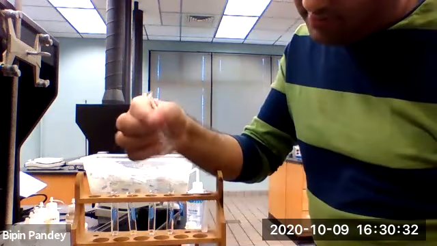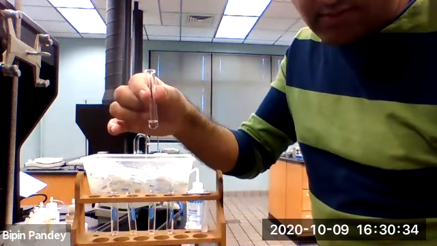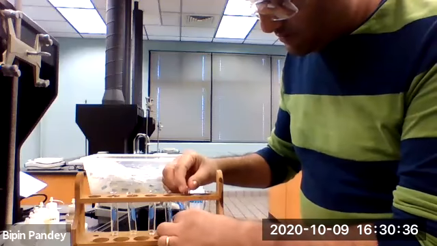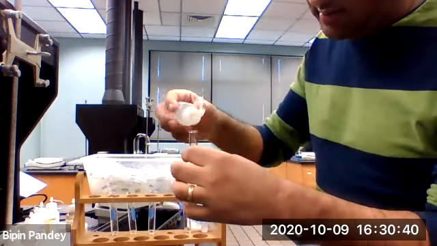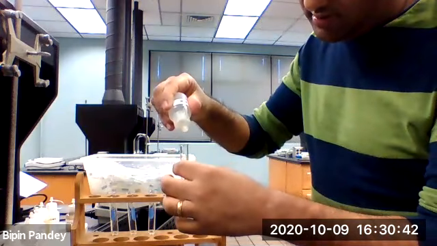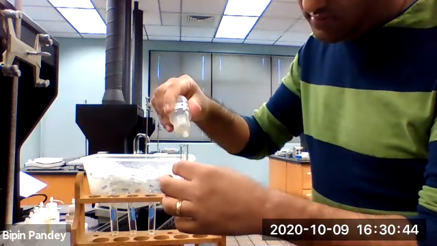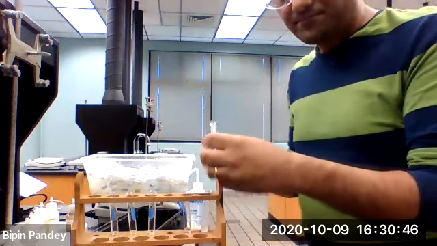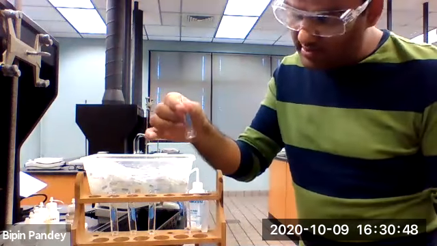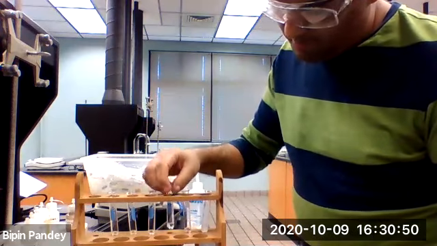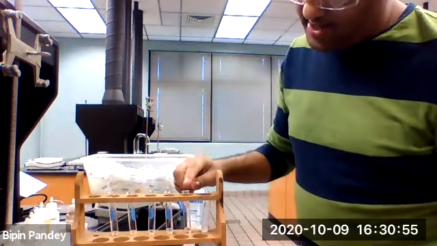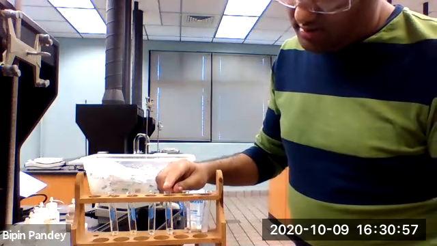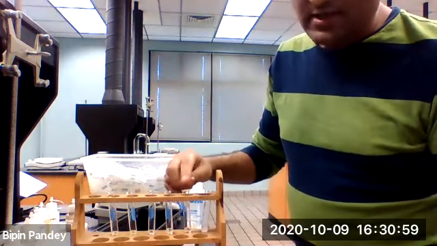Iodide was clear, no reaction, clear solution. Let's add the strontium nitrate to a solution containing the nitrate. Again, the solution is clear. This means that if our unknown has iodide or nitrate, then this would remain clear.